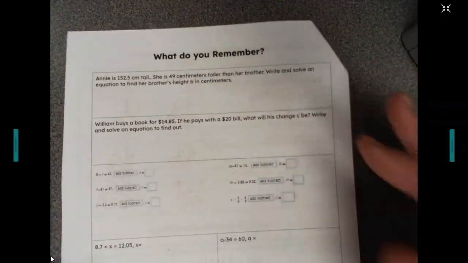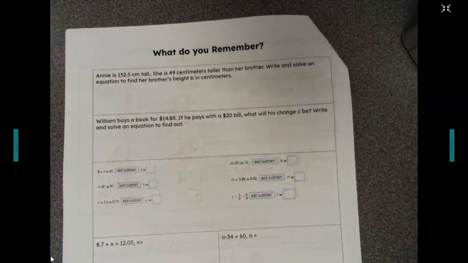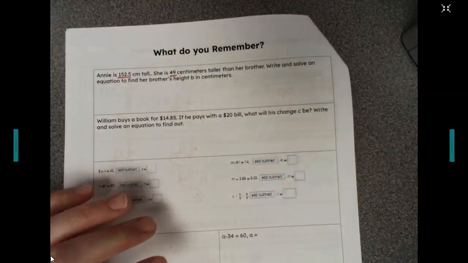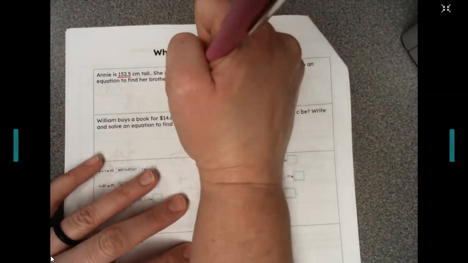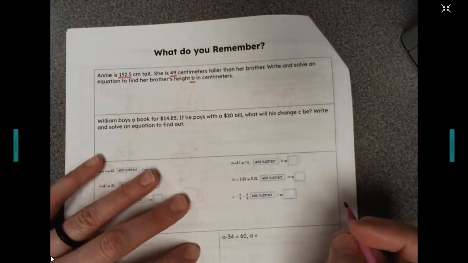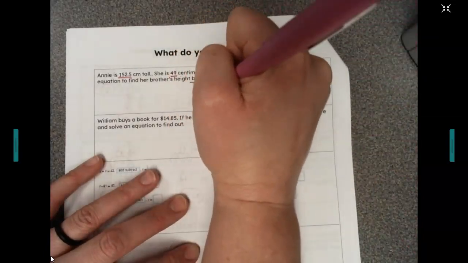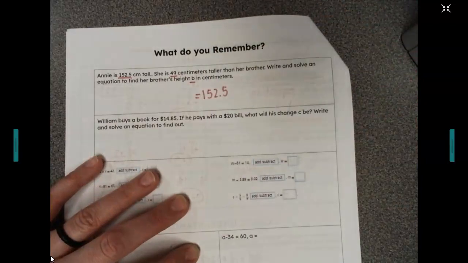Okay, what do you remember? Annie is 152.5 centimeters tall. She is 49 centimeters taller than her brother. Write and solve an equation to find her brother's height, B. So, total, I know it's 152.5. And she's taller than her brother.